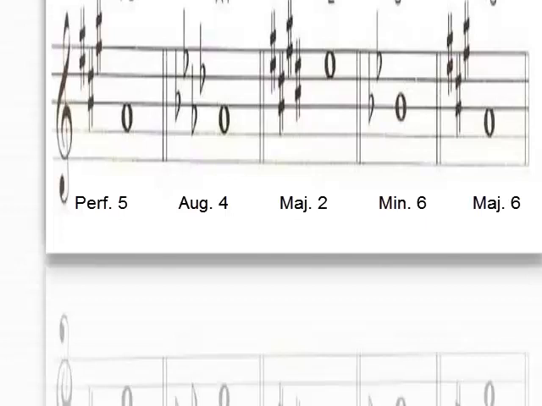A minor sixth above B flat is G flat. A minor sixth below B flat is D. Last one is a major sixth above A, which is F sharp, and a major sixth below A would be C.